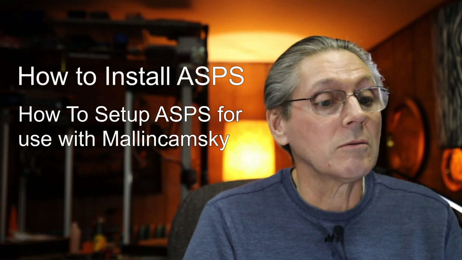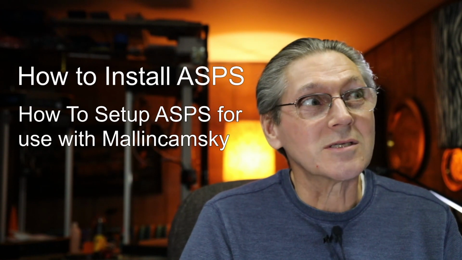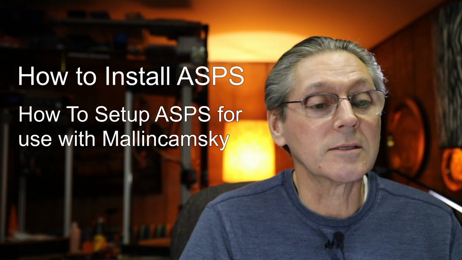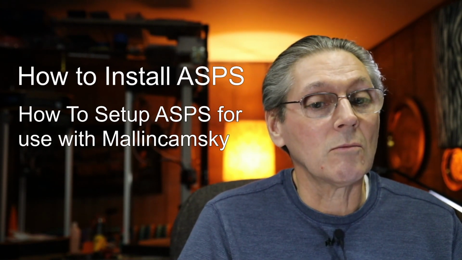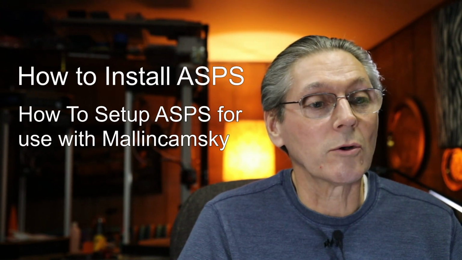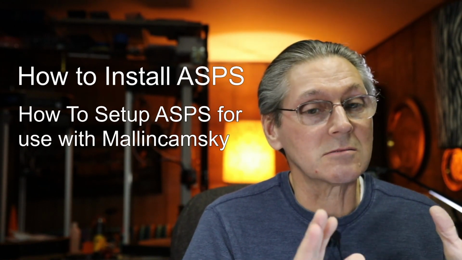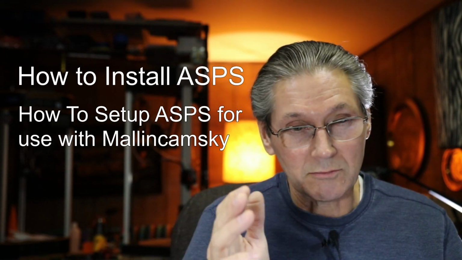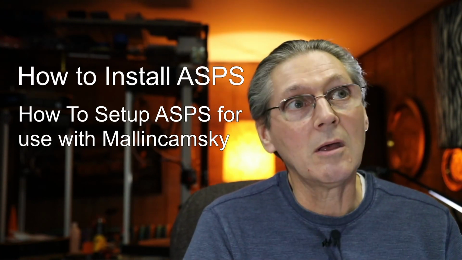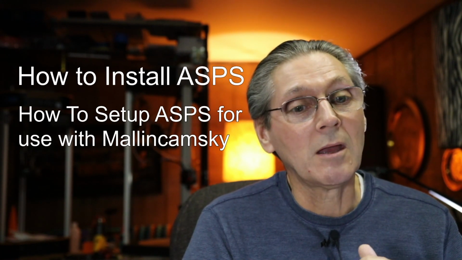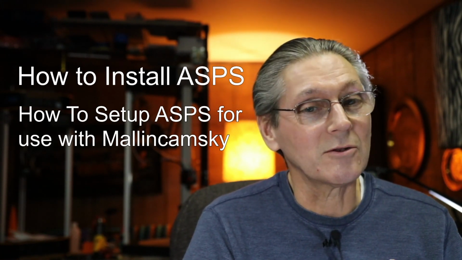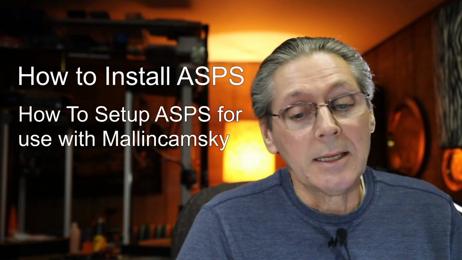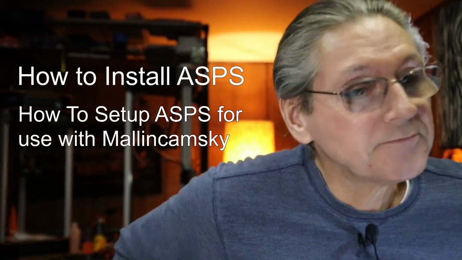And it will do things that sometimes don't make sense. So I will attempt to get you going here. And once you get ASPS plate solver working with Mallincamsky, if your pointing is a little off because you set up like I do, or you have some bad spots and you can't get a good alignment model because you have a lot of trees like I do, then plate solving's gonna save your day. Save your bacon. So let's go.